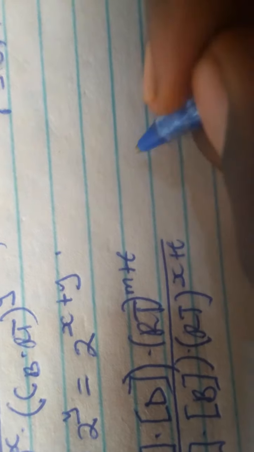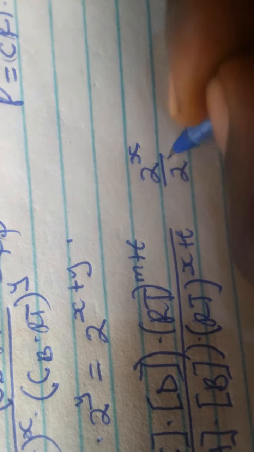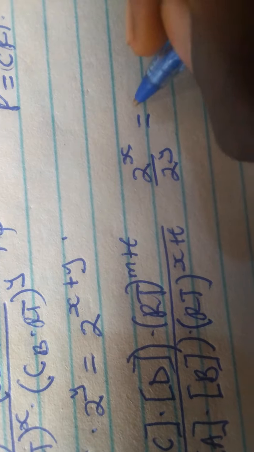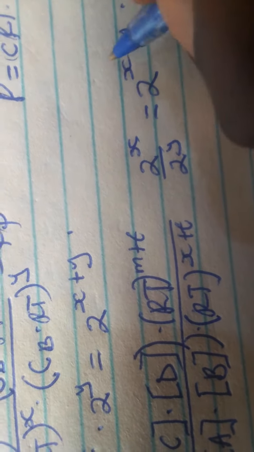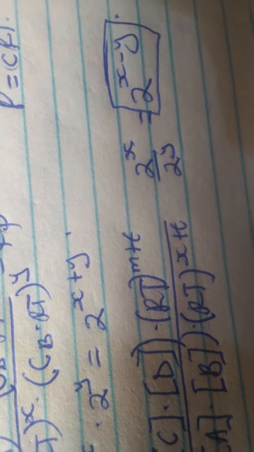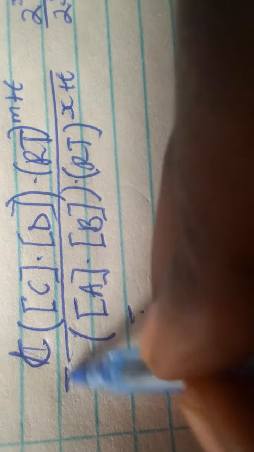Now back to the rules of indices. If we have 2 power x divided by 2 power y, this is the same as 2 power x minus y. So, in other words, remember the whole of this is equal to Kp.